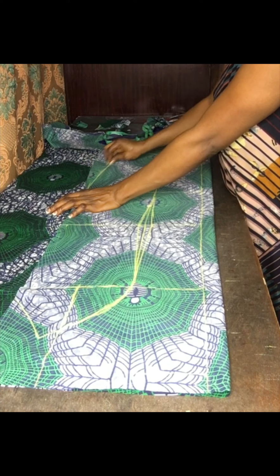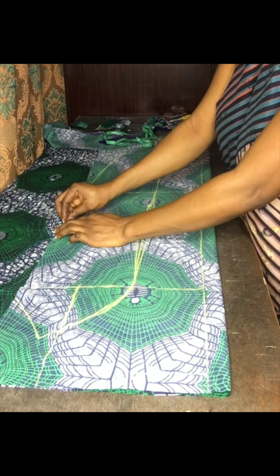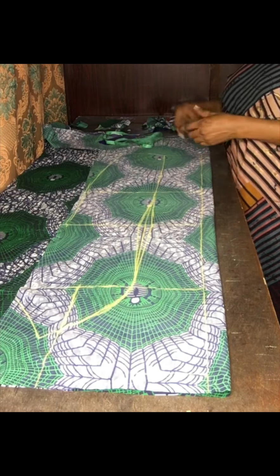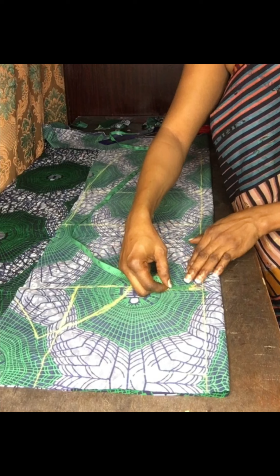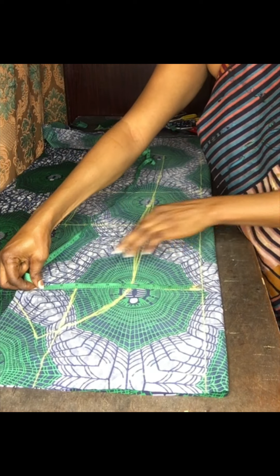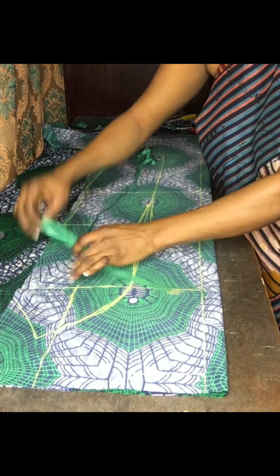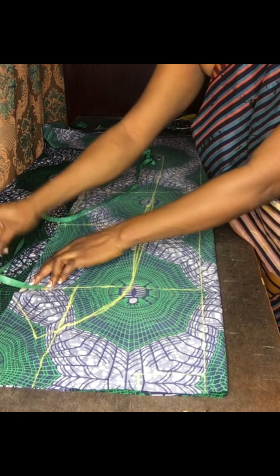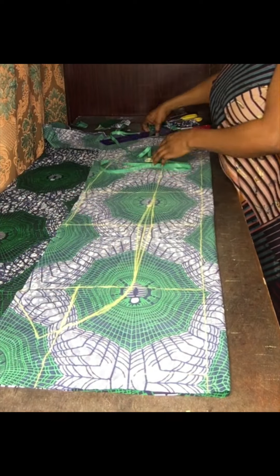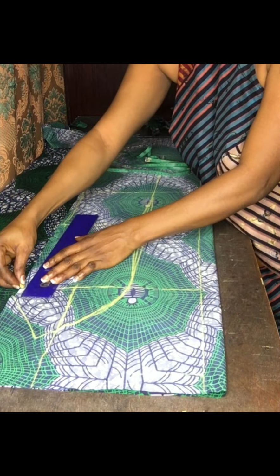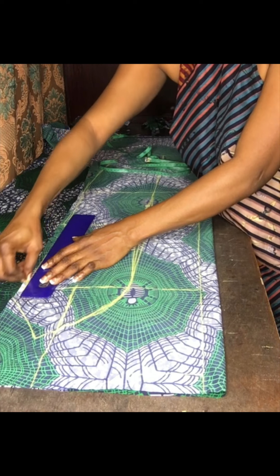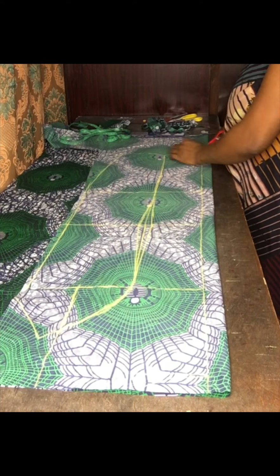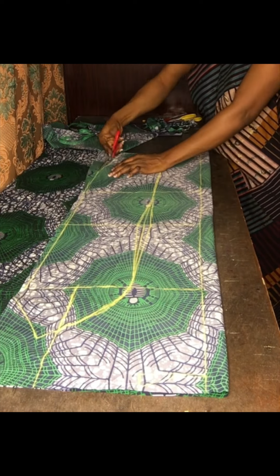Always get your measurements right. So I'll connect them together. That's all my horizontal measurements. My bust, which is 38 divided by 4, that's about 9½. So I'll connect them together. So I'll go ahead and cut it out.